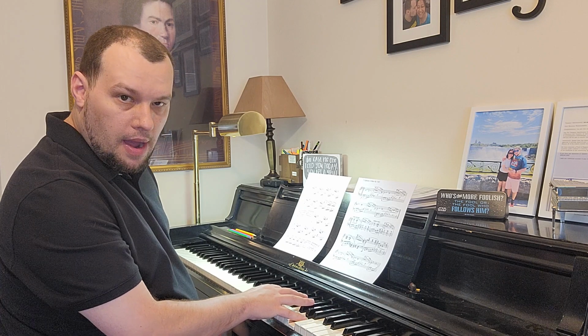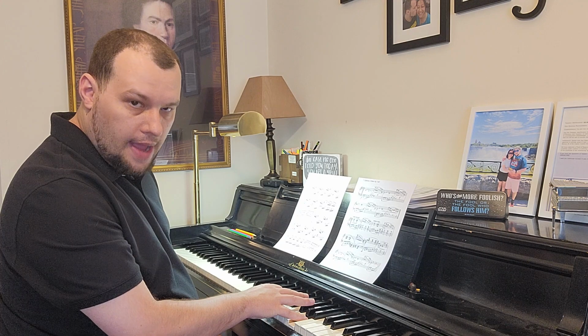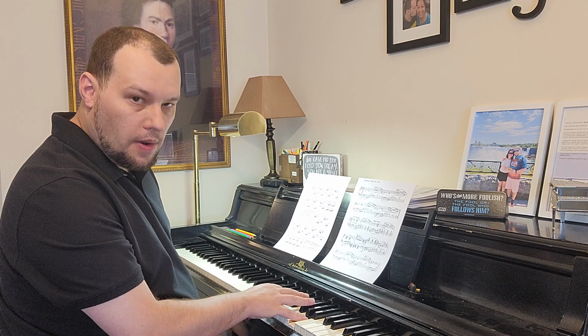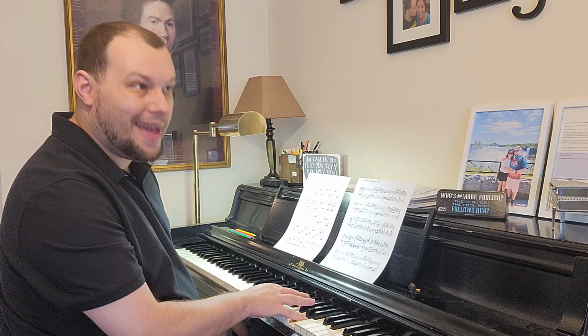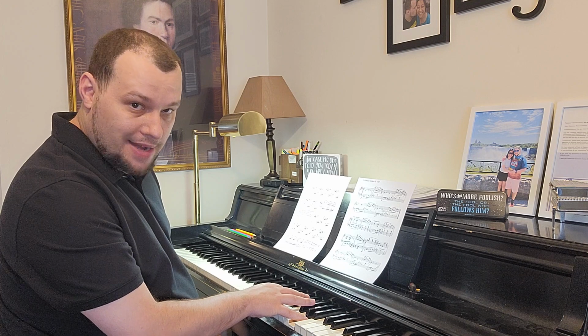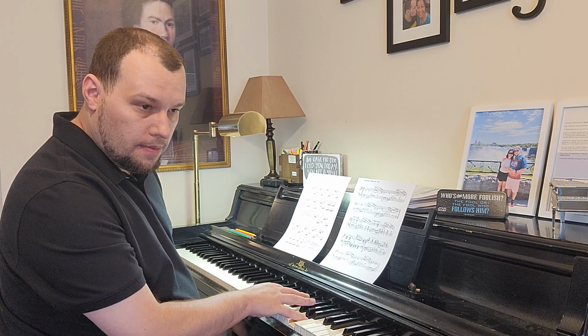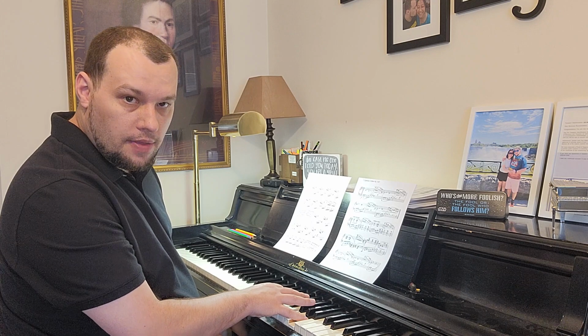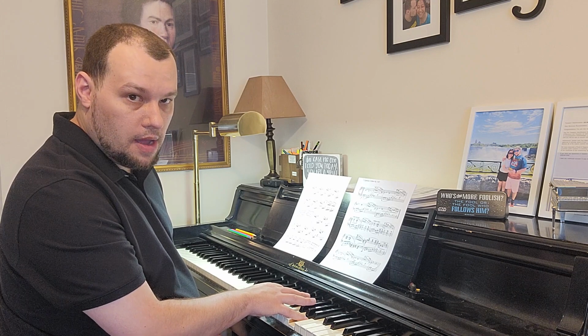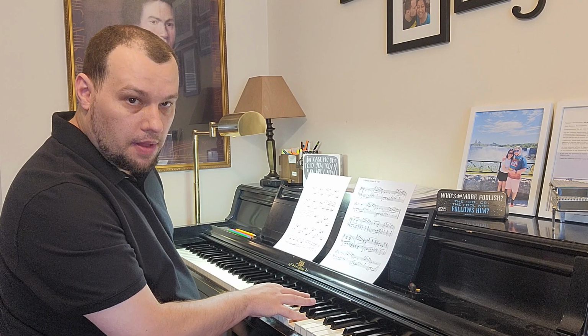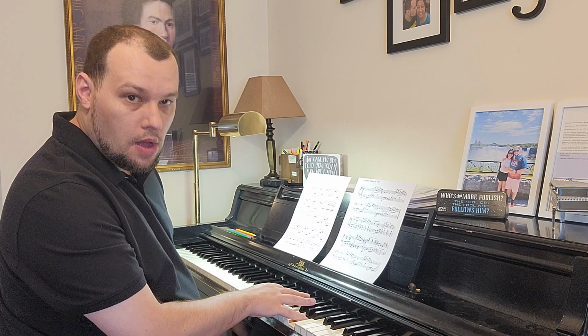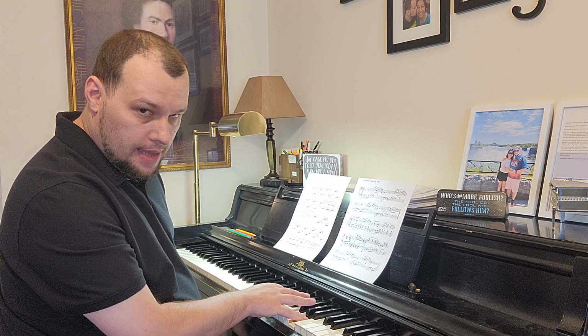This is very common, by the way. If one note is missing in the right hand, it's most likely going to be in the left hand, for pretty much every genre of music, not just classical. That's really important to remember. And if the note is missing in the left hand, then it's probably going to be in the melody of the right hand. Again, this is applicable to all genres, not just classical music.